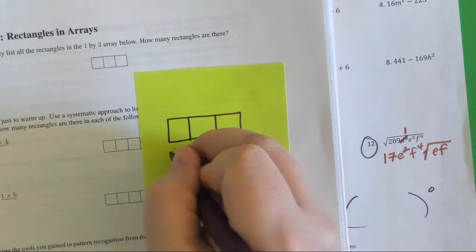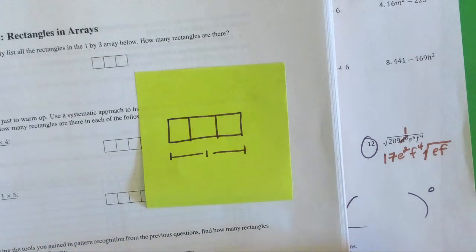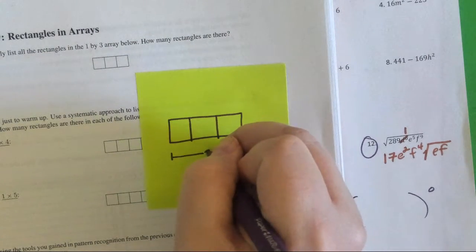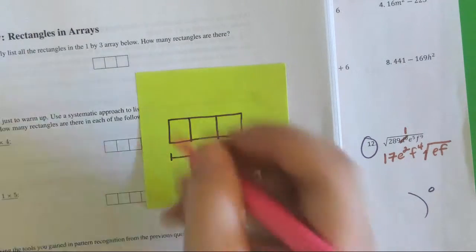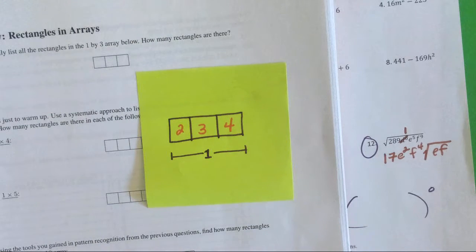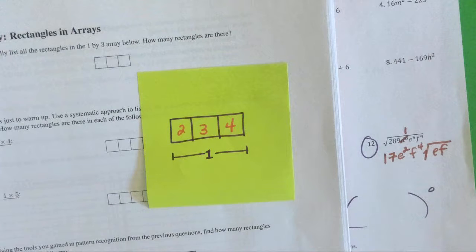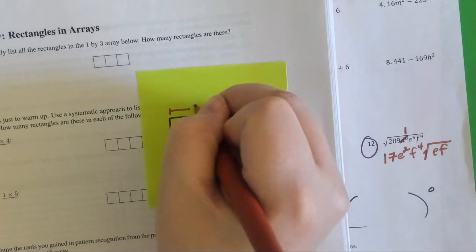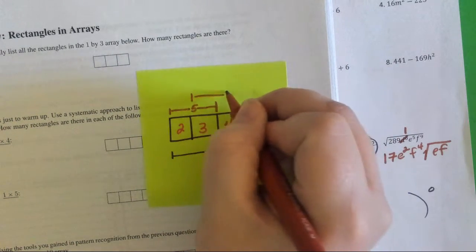Okay, so yes, there is the giant one. I get that. There's one giant rectangle that we see on the paper. But if we're counting the squares, there's 2, 3, 4. And sadly, so each square is a rectangle. So 2, 3, 4. I see 4 right now. And sadly, that's not it. If you do 2 and 3 together, there's option number 5. And if you do 3 and 4 together, there's option number 6.